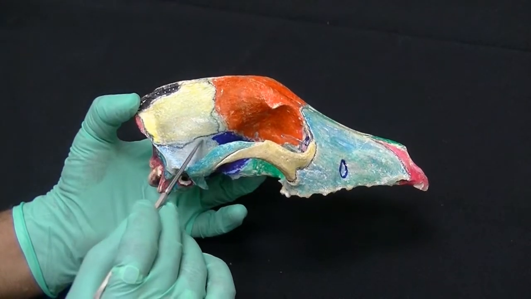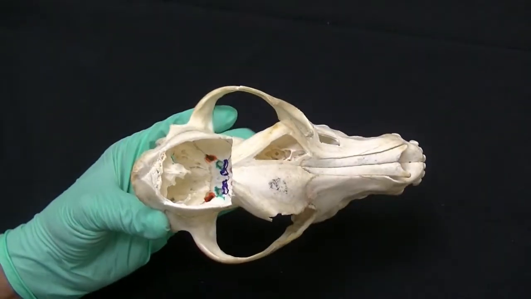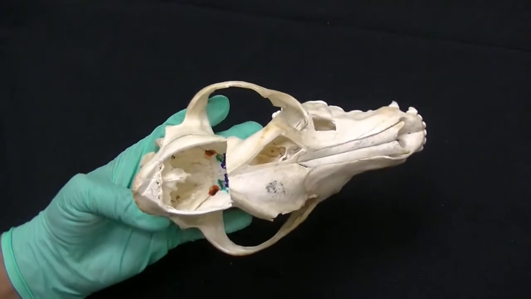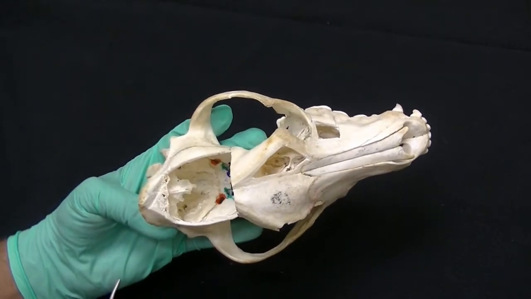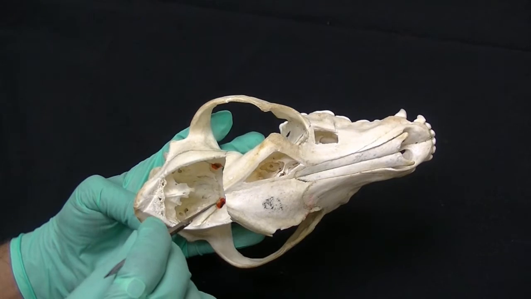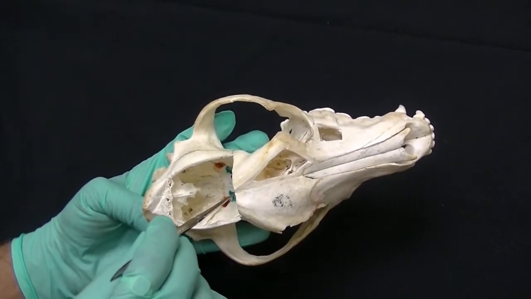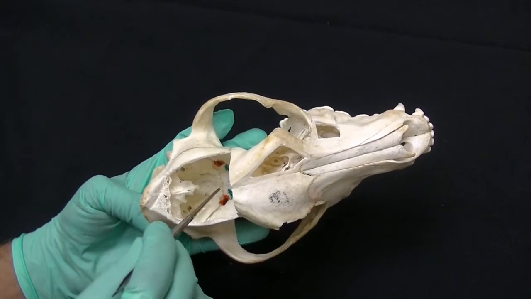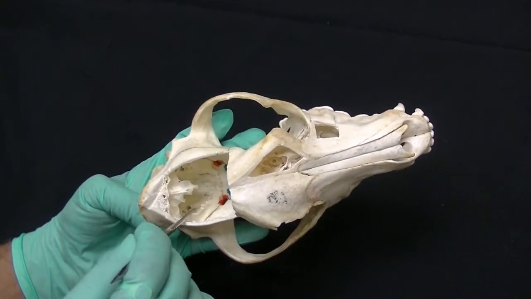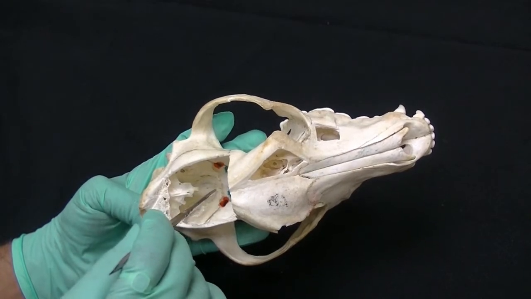As the squamous part of the bone can be seen from outside, to see the petrosal or petrous part of the bone, we have to see it from the inside of the cranial cavity. So the part that we see on both sides of the basioccipital bone, which is located slightly more caudal to the basisphenoid bone, that is the petrous or petrosal part of the temporal bone.